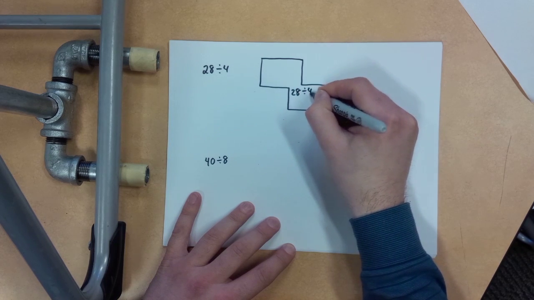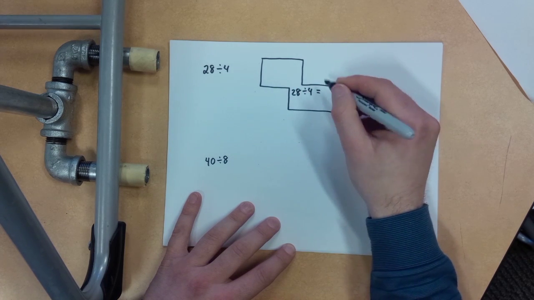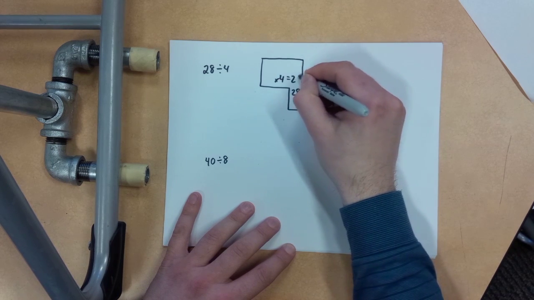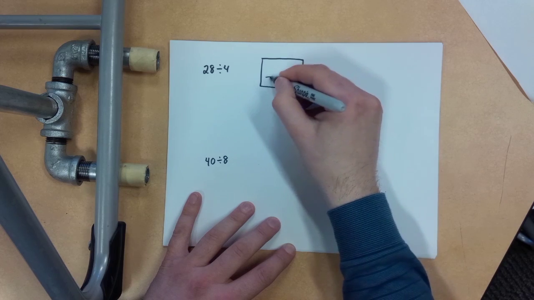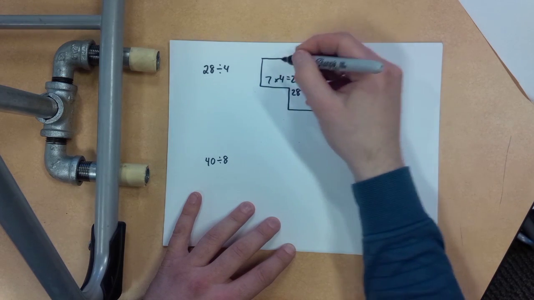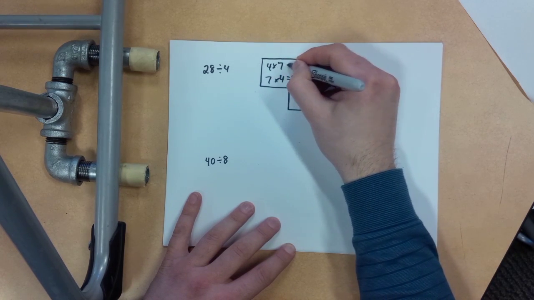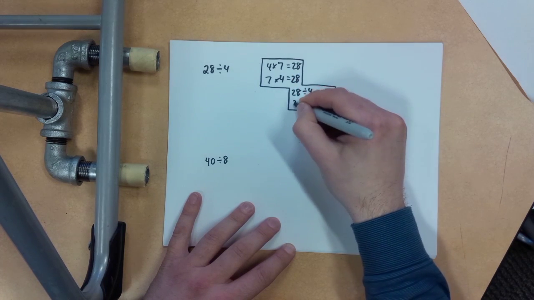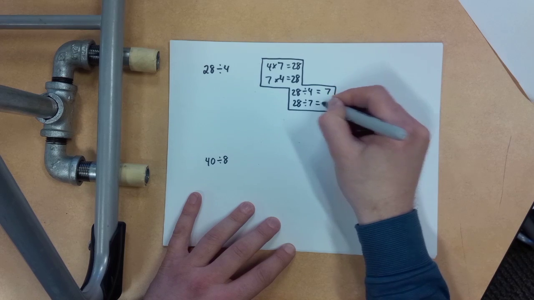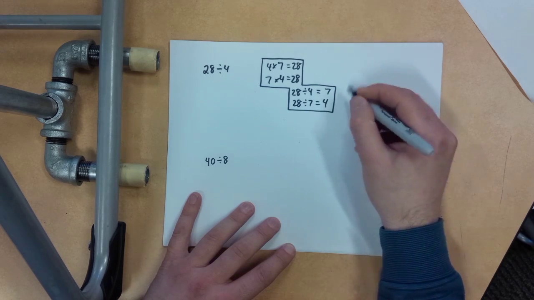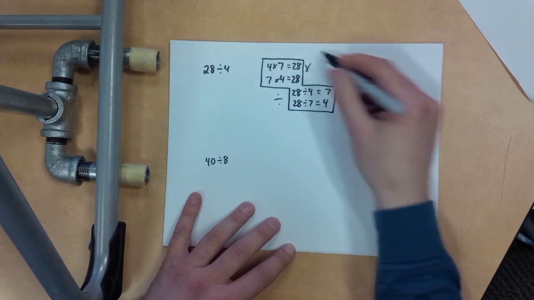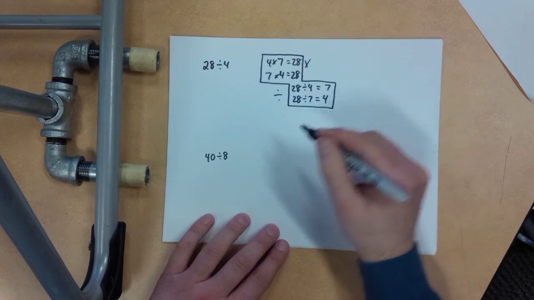28 divided by 4. Okay, well first of all, what times 4 is 28? Well, I know my times table is now that that's 7. 7 times 4 is 28, so I can reverse that. 4 times 7 is 28. And then that also means that I know my answer here is 7. And likewise, I can go like this, switch that order, and get my 4 there. So again, here's my timesing, here's my dividing, here's my entire family of related statements.